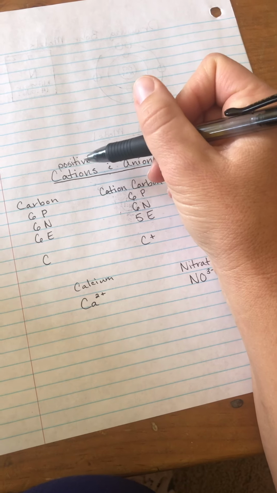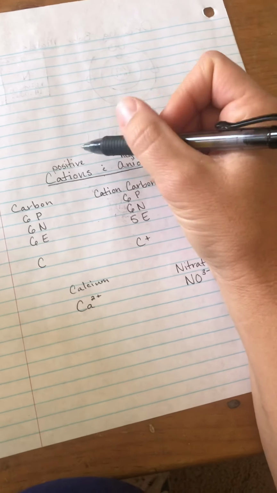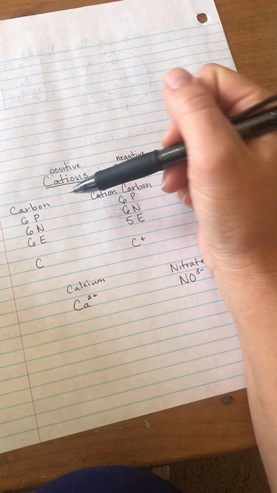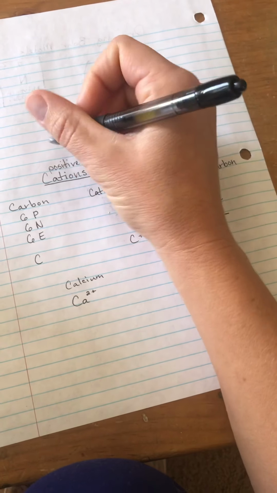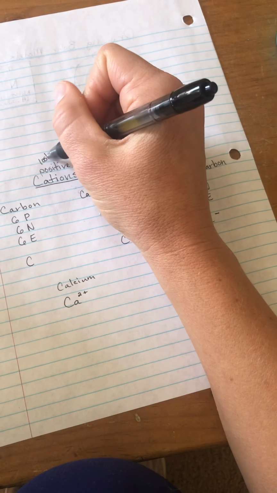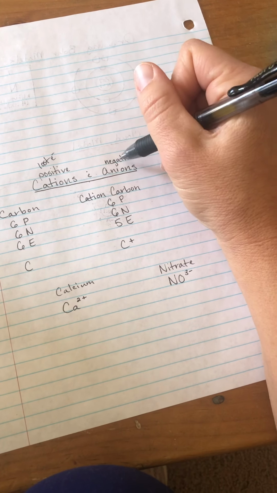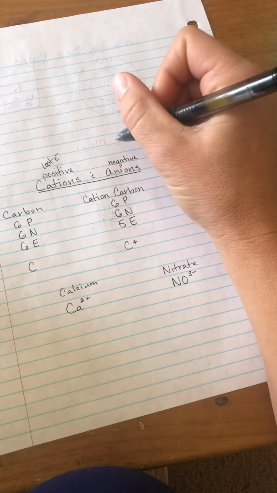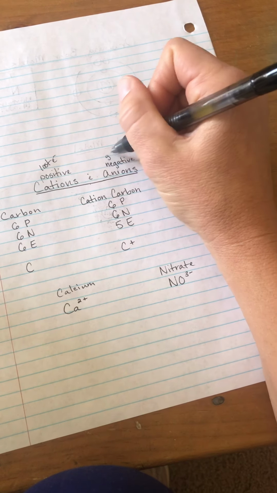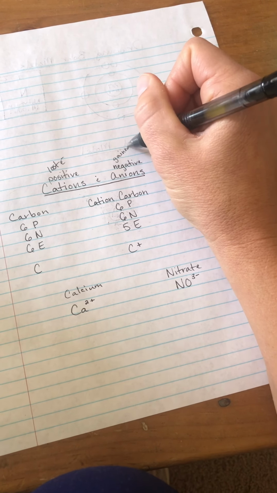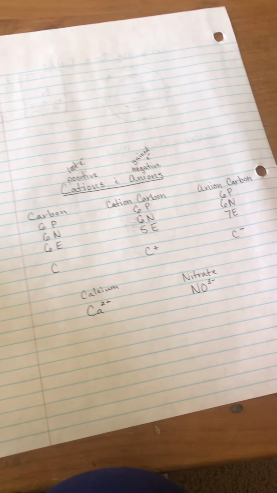Cations, because they're a positive charge, means that they have more positive charges than negative charges. So typically that means they have lost an electron. Anions have more negative charges than positive ones. So what that typically means is that the atom has gained an electron.